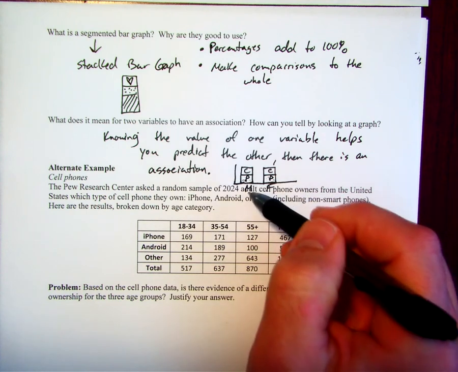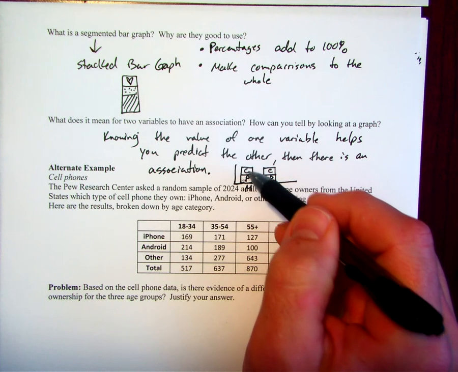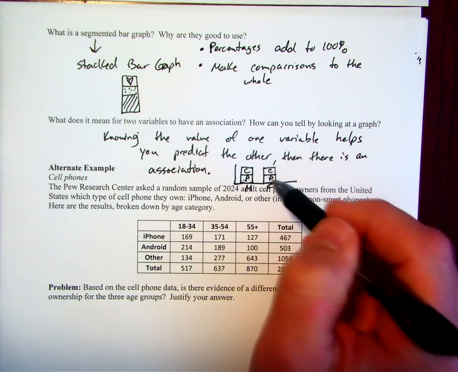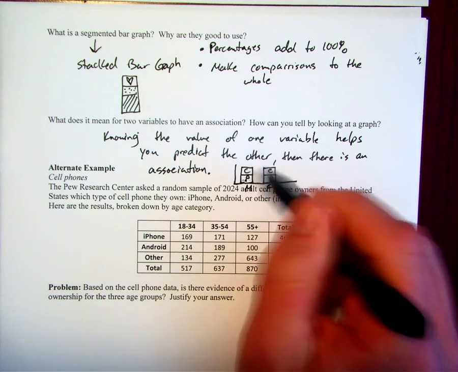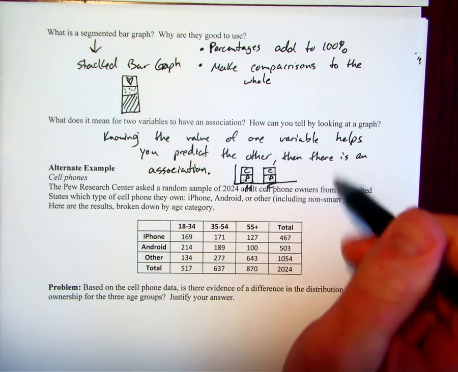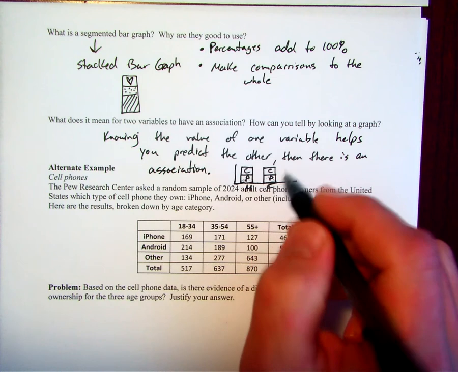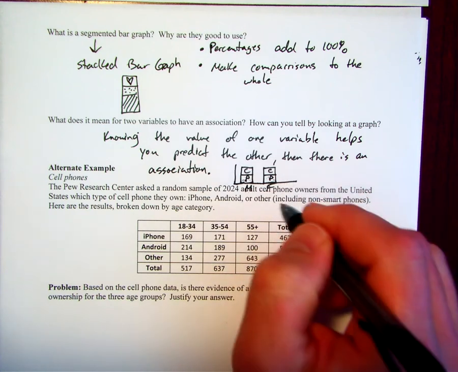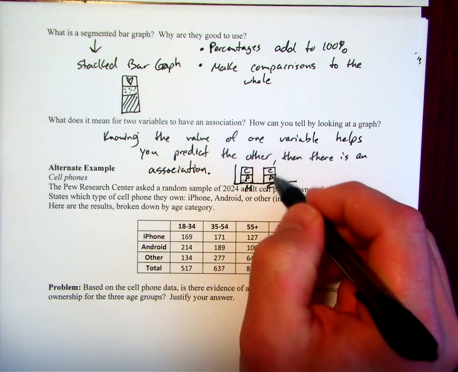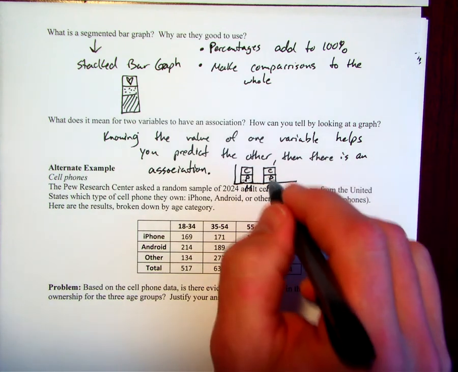Just like if you're male, do you automatically know that more males prefer pepperoni? No, because it looks like pepperoni and cheese are the same. So when you're looking at a segmented bar graph or other bar graphs, if the bars are the same, there's really no association because you can't tell which one is which, right? So if I know that you're female, can I say you're more likely to like cheese pizza? Well, no, because again, cheese and pepperoni are the same. So that's how you would tell if there's no association.